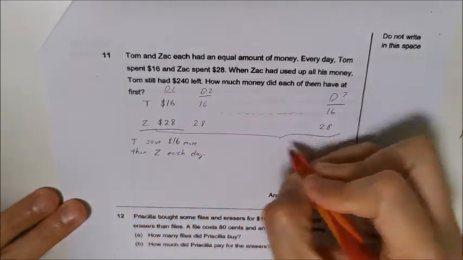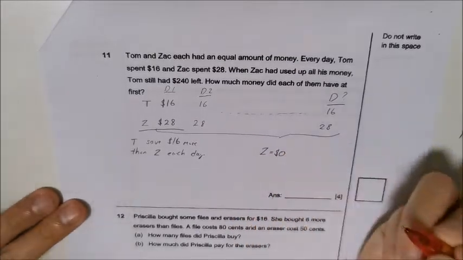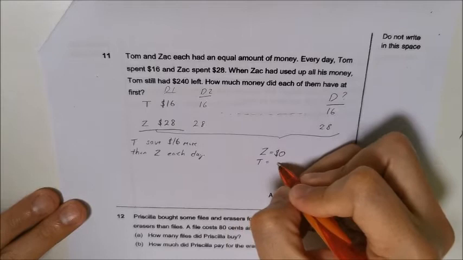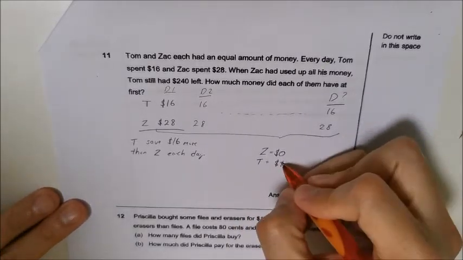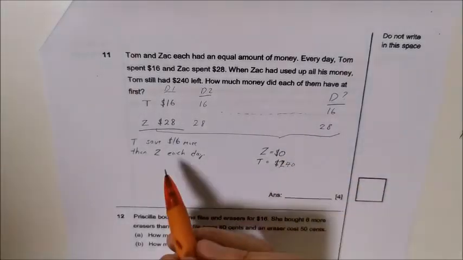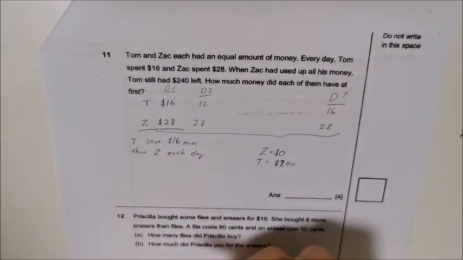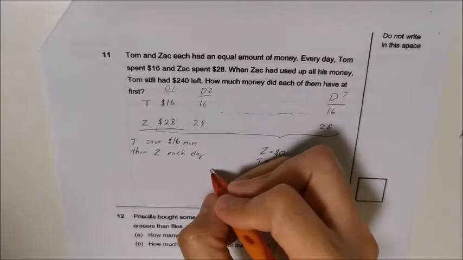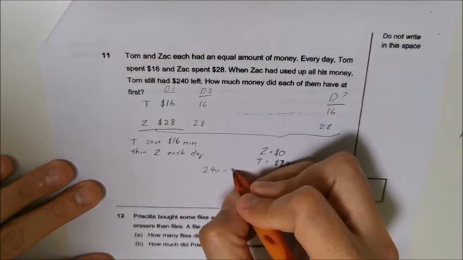So after this number of days, you find that Zach has $0 left, but Tom will still have $240 left. Guys, this $240 left is because Tom saved or spent $16 less every day. Okay, so how many days are there? We just need to take 240 divided by 16.